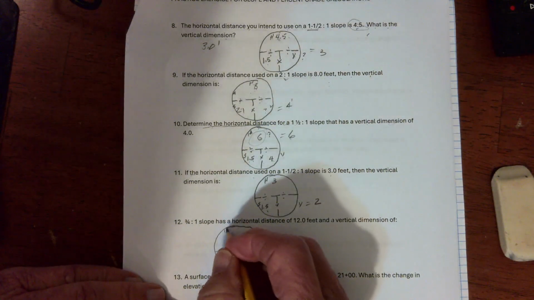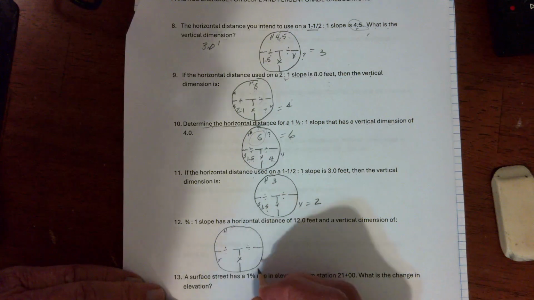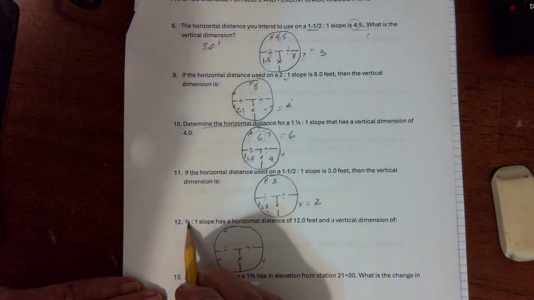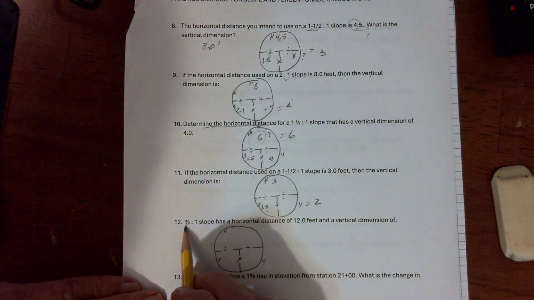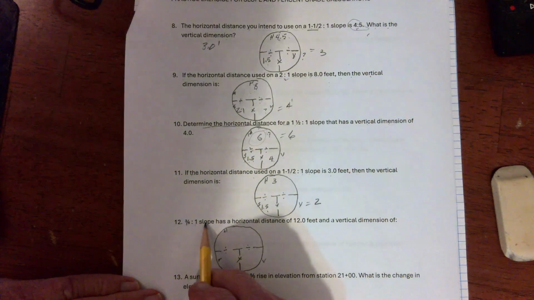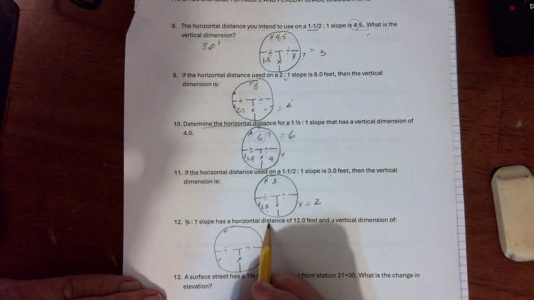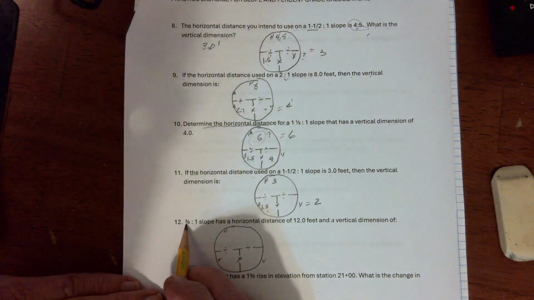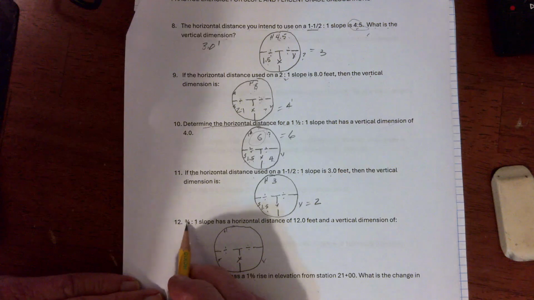All right, horizontal, slope, vertical. A 3/4, that's a curveball. A 3/4 to 1 slope has a horizontal distance of, so if we're dealing with 3/4, we're dealing with 0.75.